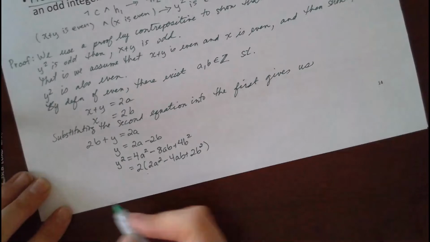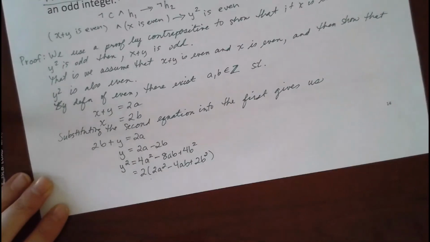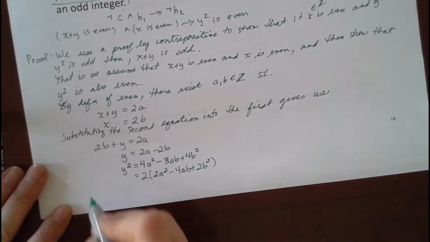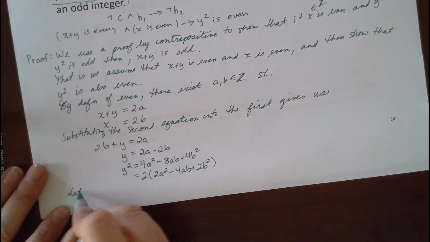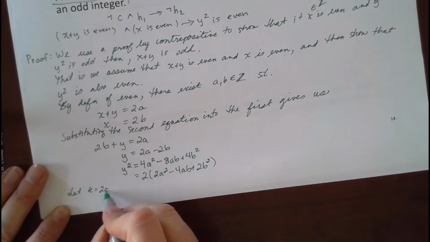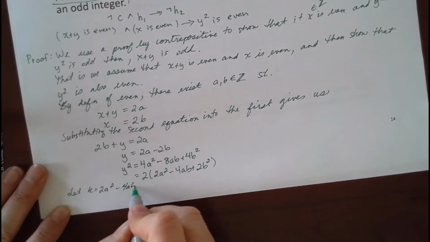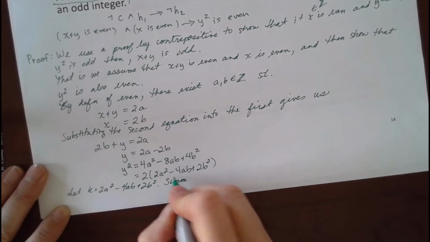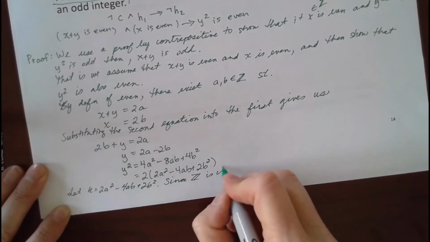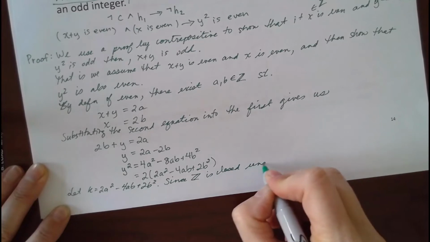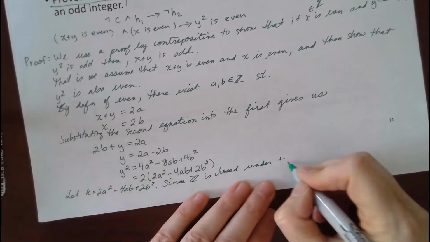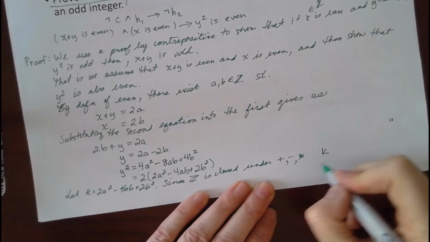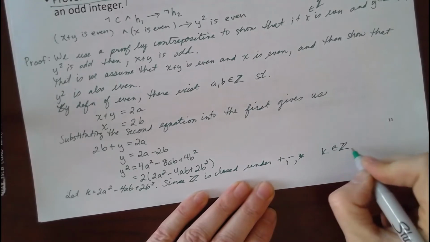Okay. So there's a couple ways that we can go about this. We haven't used k, so let k equal 2a squared minus 4ab plus 2b squared. Okay, since the set of integers is closed under addition, subtraction, and multiplication, k has to be an integer.